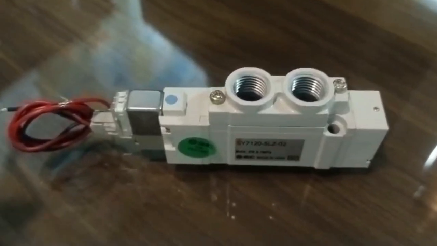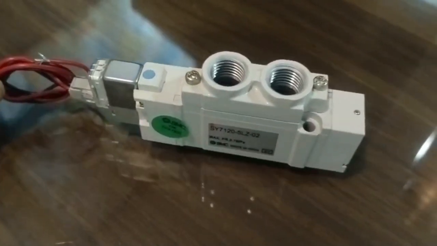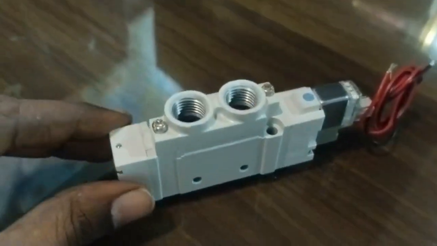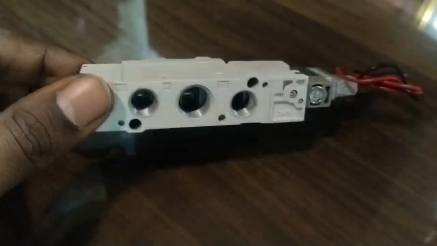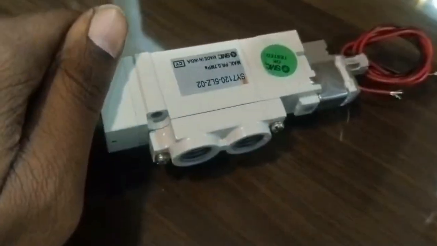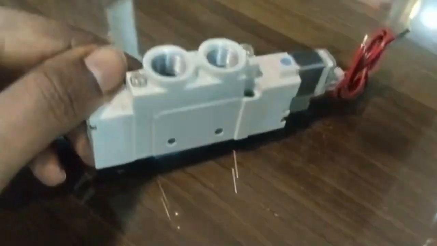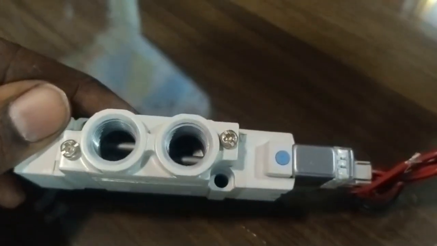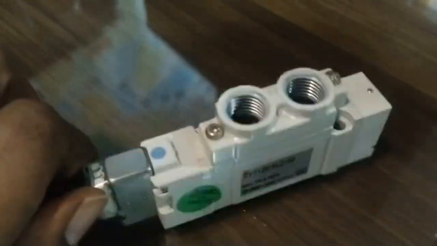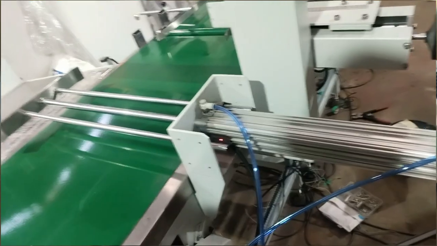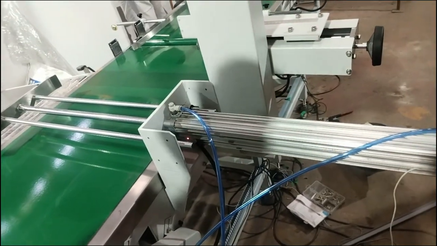After FRL, the air goes to the directional control valves, also known as DC valves. This is one of the most important components in the pneumatic system. The valve controls the direction of air and acts like a switch. The valve decides where the air should go and when. For example, it can send air to move the cylinder or actuator forward or reverse, upward or downward.